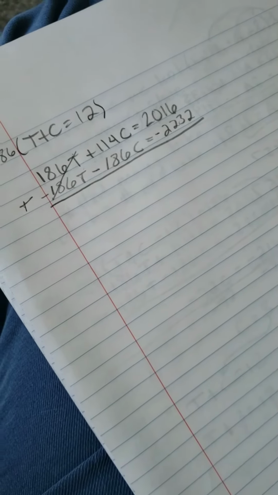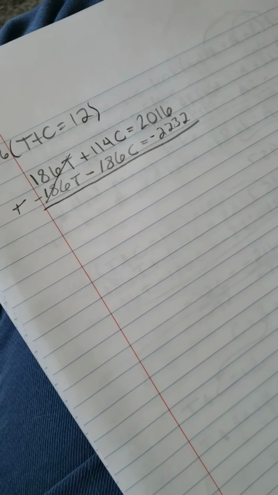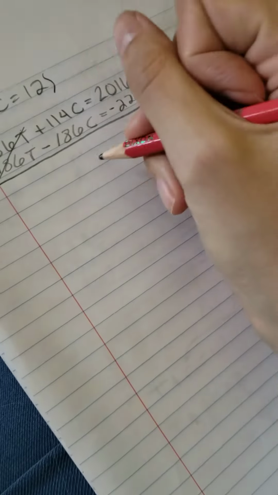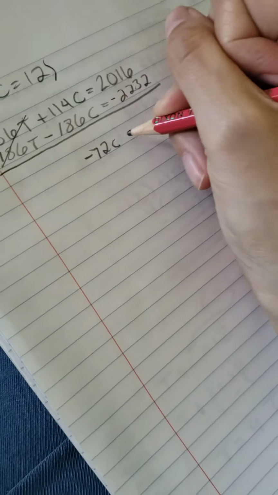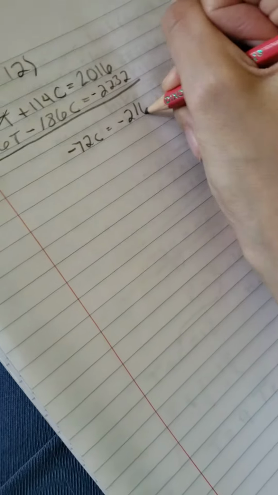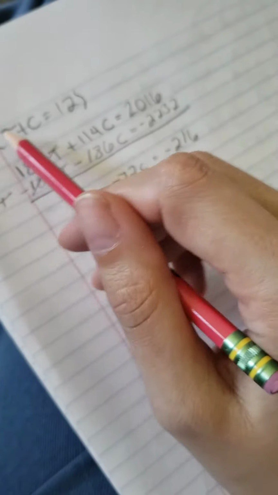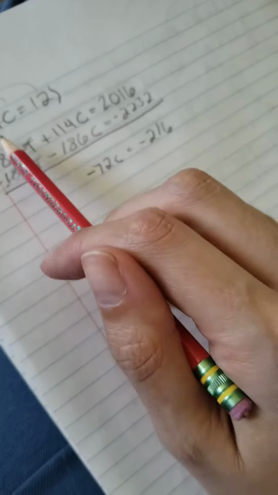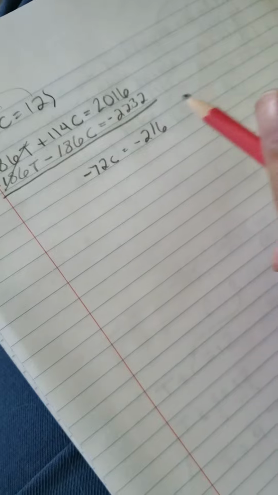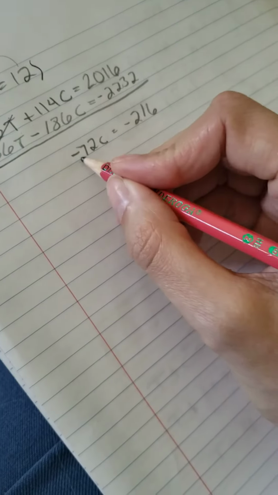So these will cancel out because that equals 0. 114 plus a negative 186 gives me negative 72C. 2016 plus a negative 2232 will give me a negative 216. Okay? So we multiplied everything by something that we could use to eliminate, creating those equivalent equations, added straight down, and now we're at this point where we can determine how many clarinets were sold.